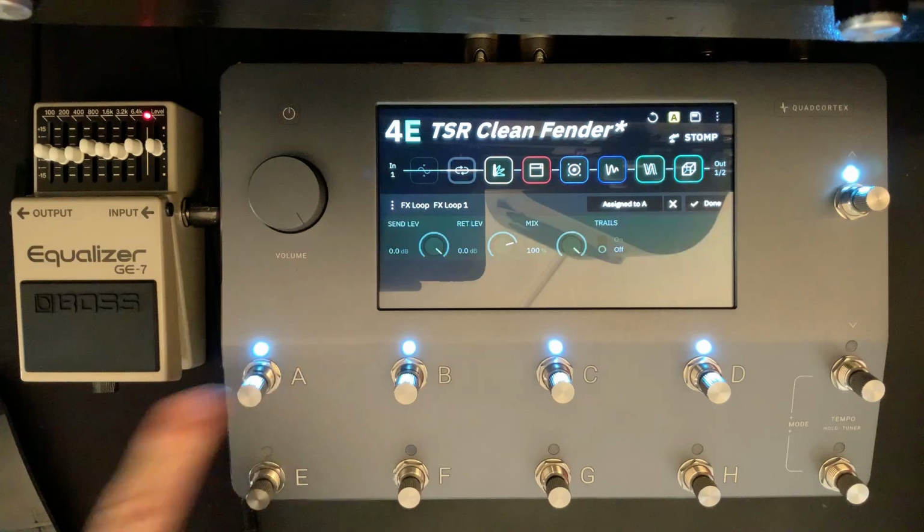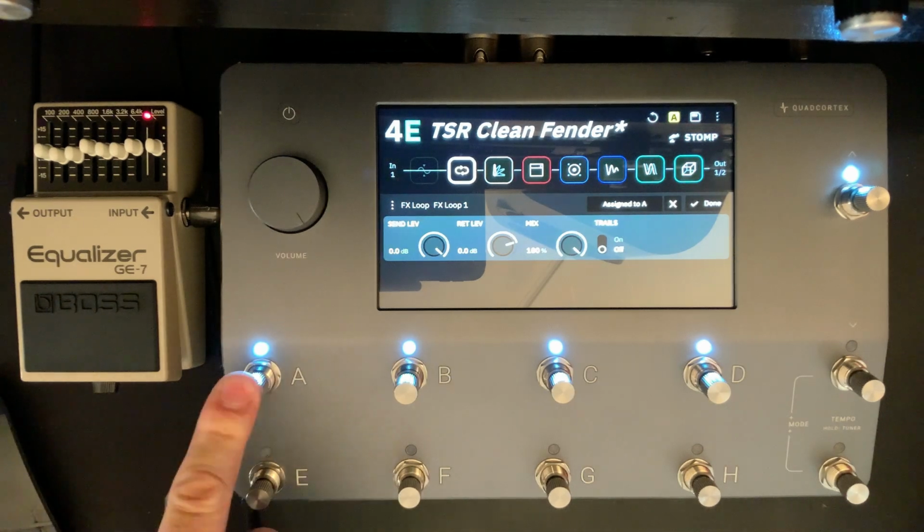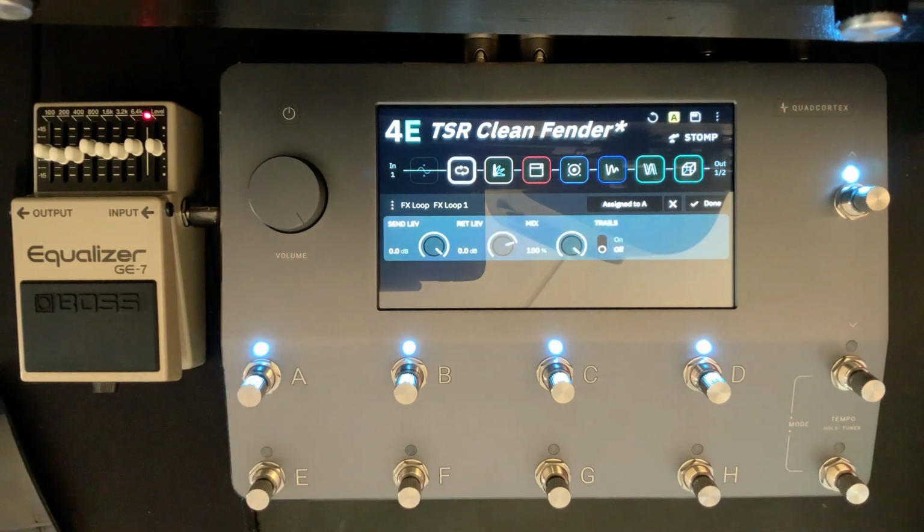And because I'm using the effects loop inside the Quad Cortex, as I said, I can just turn it on and off from my stomp pedals by using button A. Now, obviously, you don't just have to use EQ pedals with this, you can use overdrives and distortions.